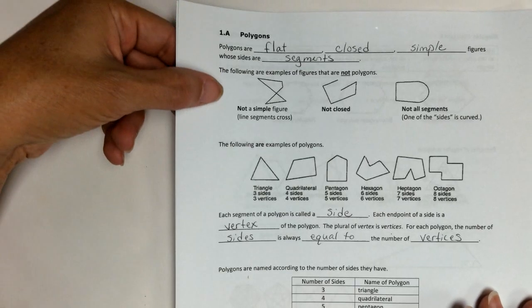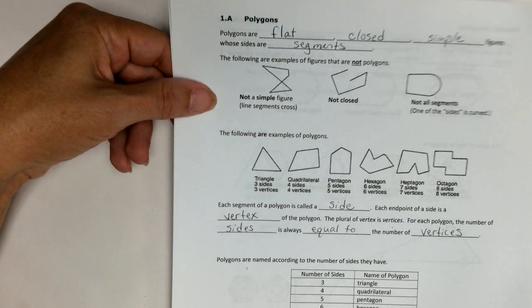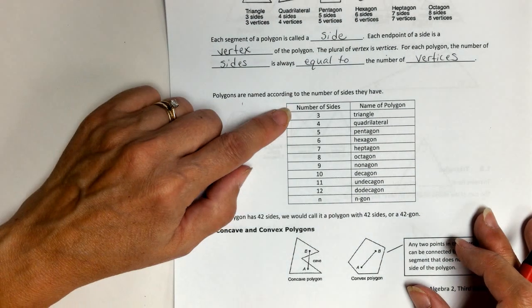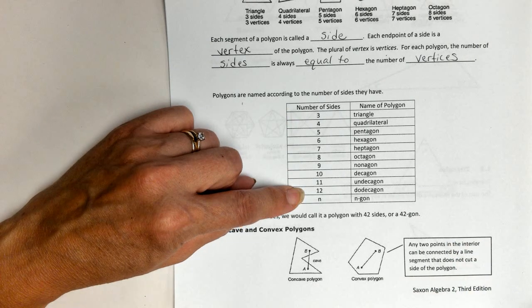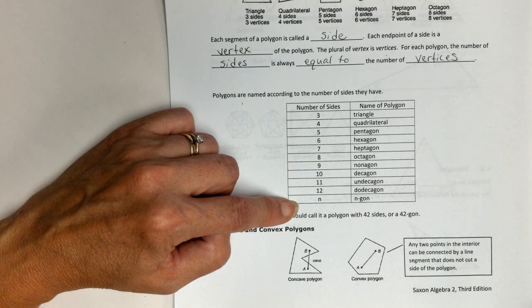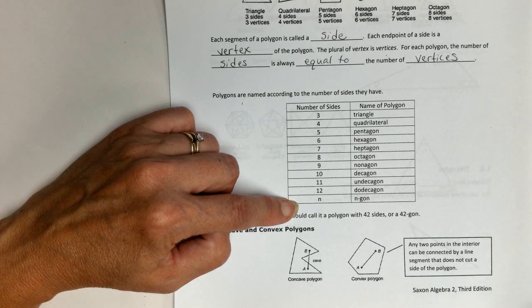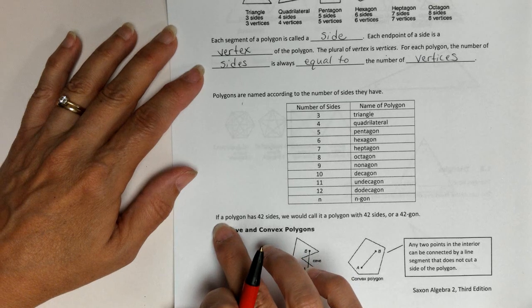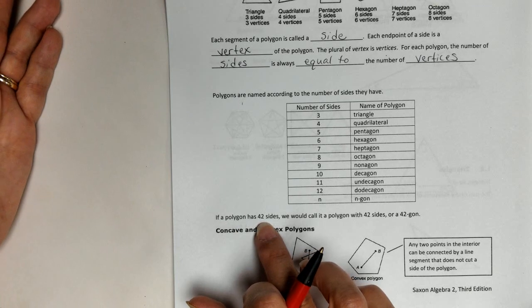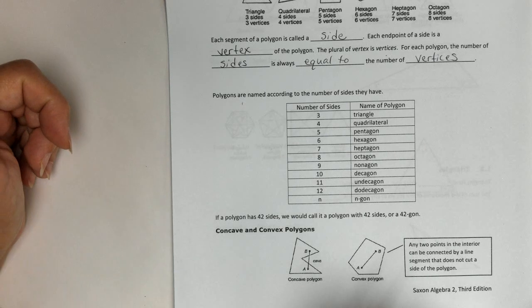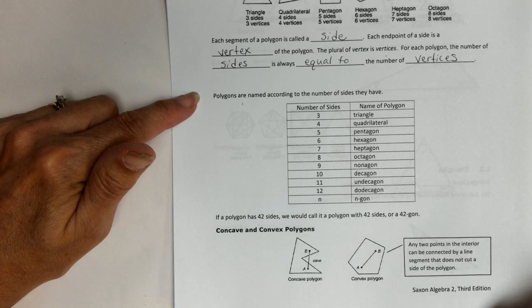Okay, below here you have a little chart that has the names of polygons. We name them by the number of sides, and it goes all the way down to 12, dodecagon. Beyond that, we usually just say the number of sides it has. If a polygon has 42 sides, for example, we would call it a polygon with 42 sides, or a 42-gon, but I don't usually hear people say stuff like 42-gon.